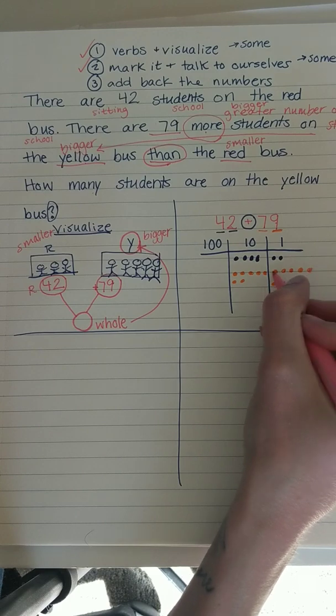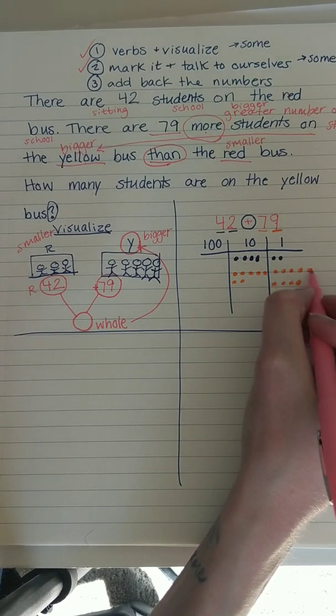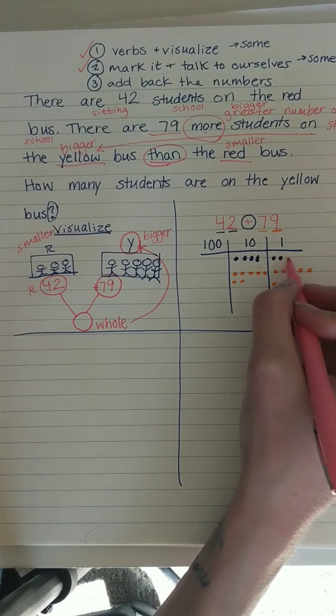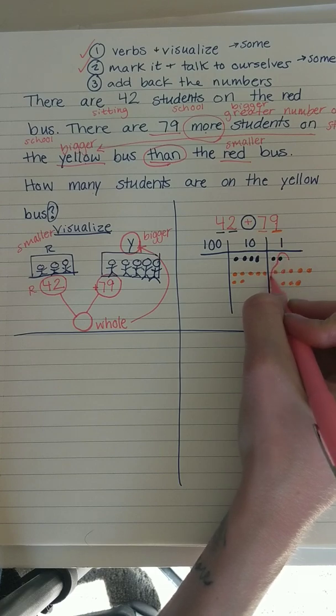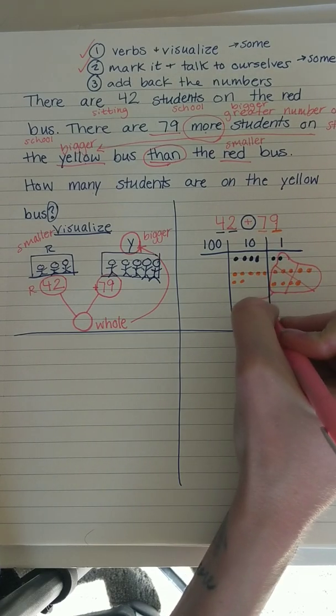All right, so I already see that this is 5 because I was smart and I lined them up in an organized way. 5, 6, 7, 8, 9. I need one more to make it into 10. So I'm going to take one more. That's 10 ones. Okay, they're not going to be in my ones place anymore.